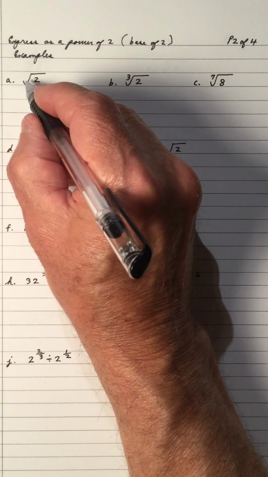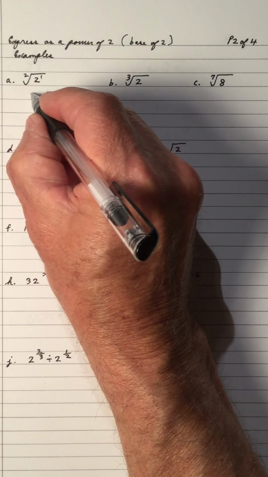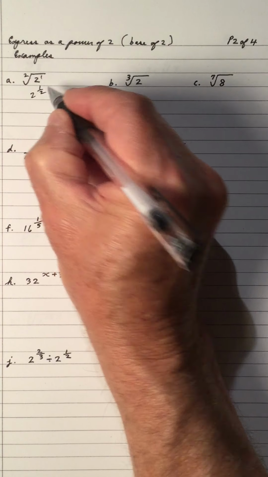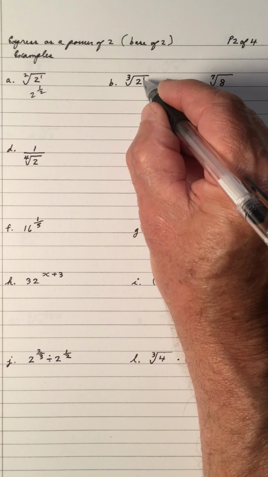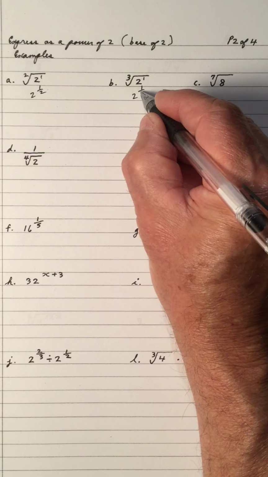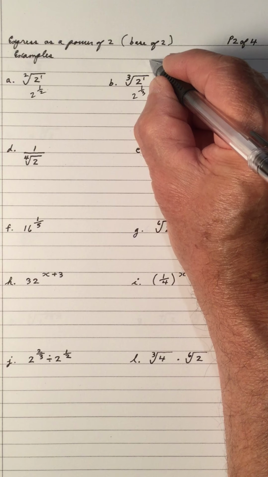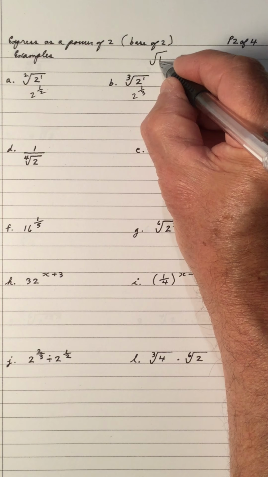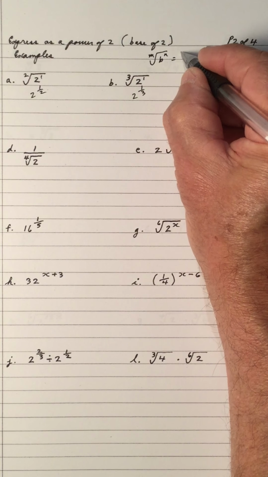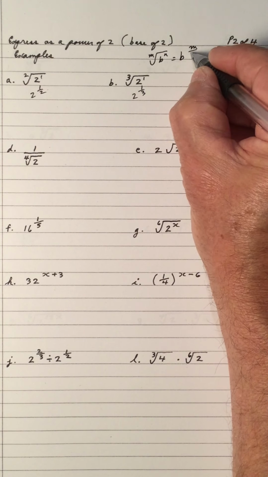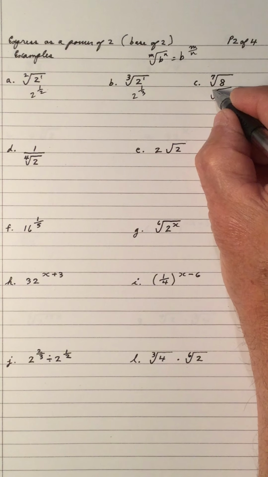Some examples. The square root of 2, that's understood to be a 2 and a 1, so that's 2 to the 1 over 2. And the cube root of 2, that's a 1, so that's 2 to the 1 over 3. Remember, the rule for converting to exponentials is that we have a base b, an m and an n, so that's b to the m over n. That's the conversion.